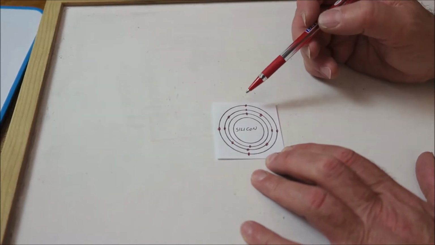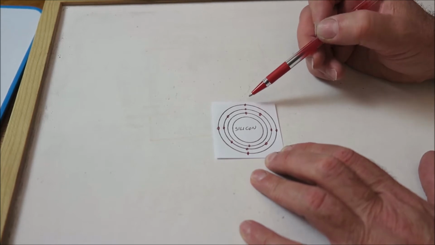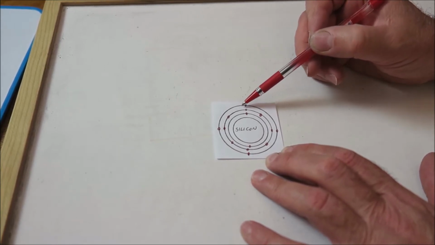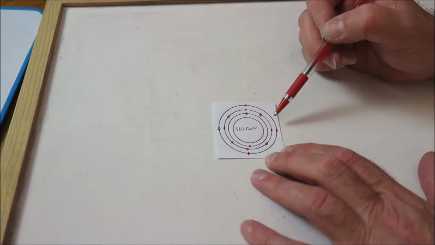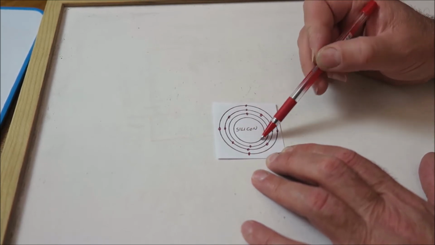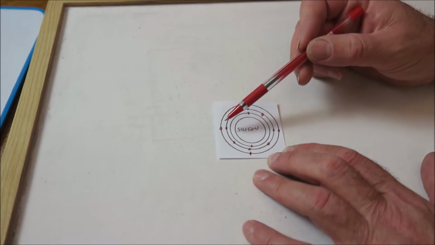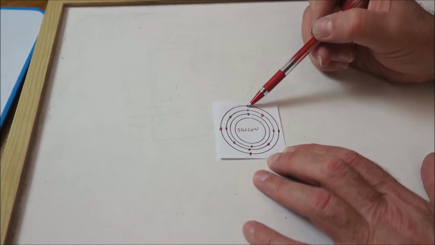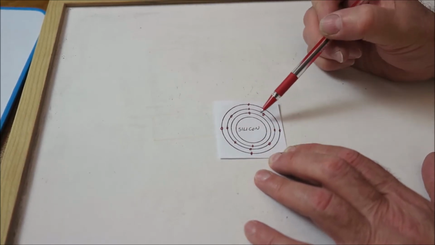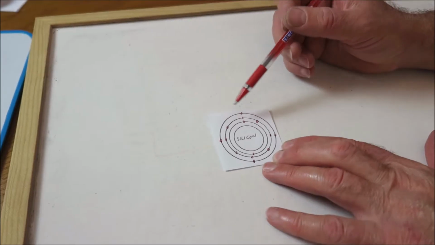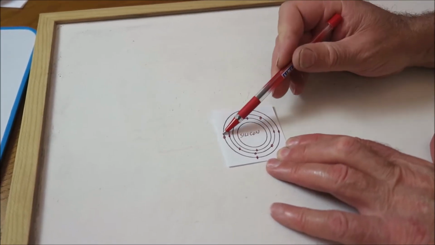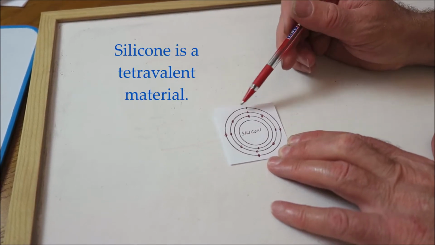And if we look at the silicon atom, we call the outer shell of the atom the valency shell. So we've got the nucleus there, and in the valency shell you have 1, 2, 3, 4 electrons. Now the silicon atom wants 8 electrons in this shell, and it's only got 4.